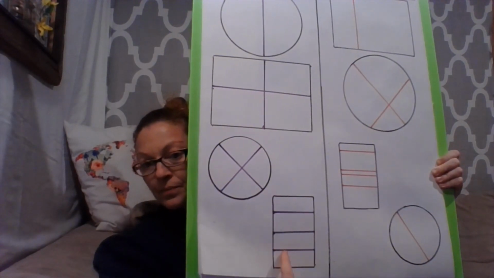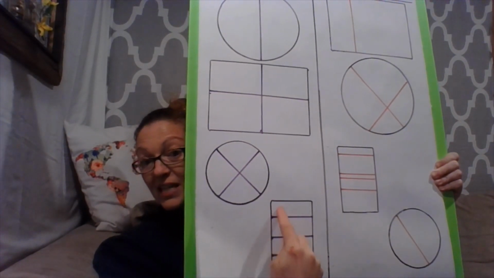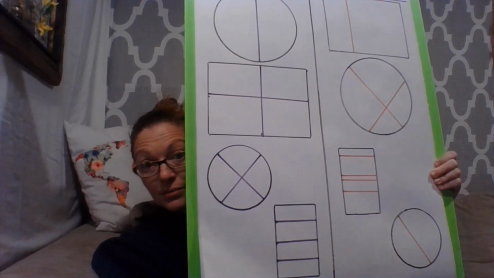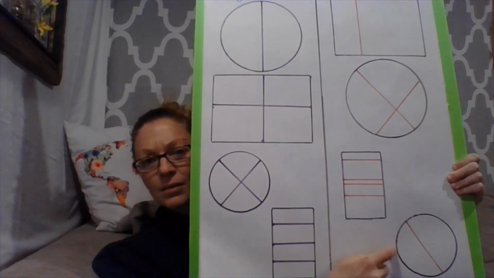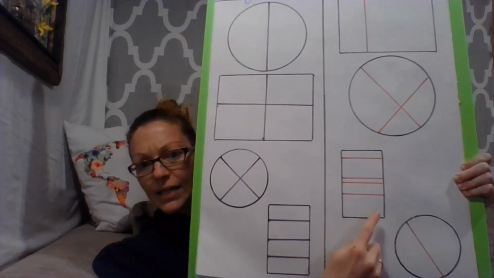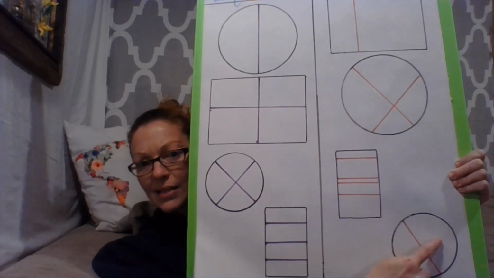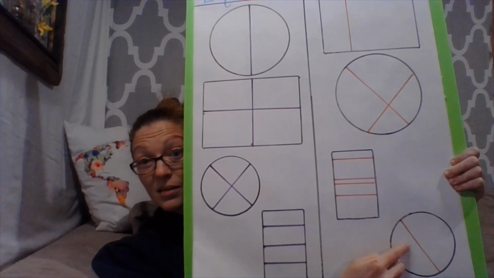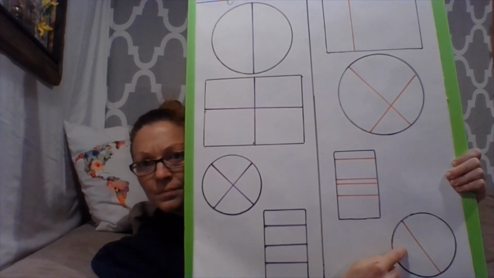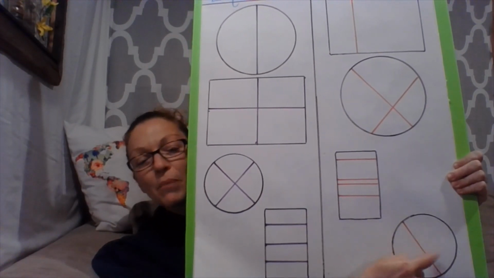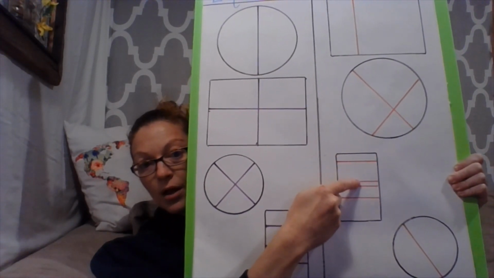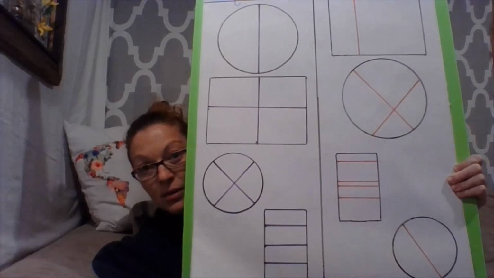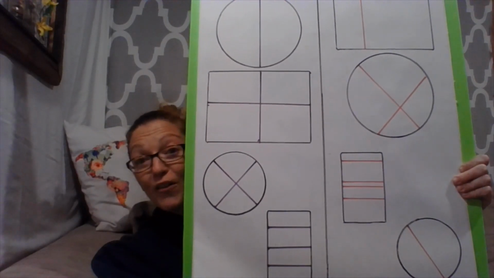All right, look at this one. There's 4 sections. Are these parts all equal? Yeah, these are all equal. What about this? If I had a cookie and I split it like this, is this side the same size as this side? Are they equal? No, these parts are not equal. Look at this one. This one has 1, 2, 3, 4, 5 parts. Are those parts all the same size?